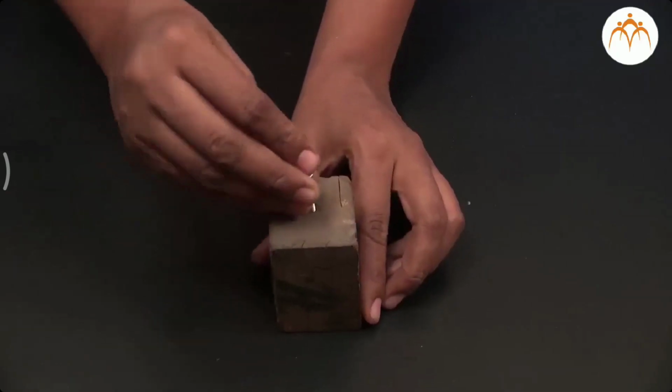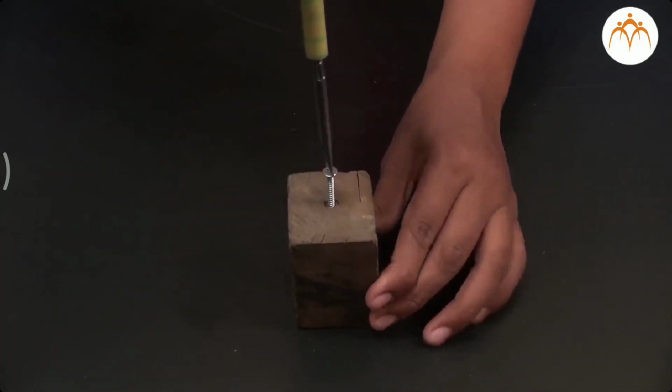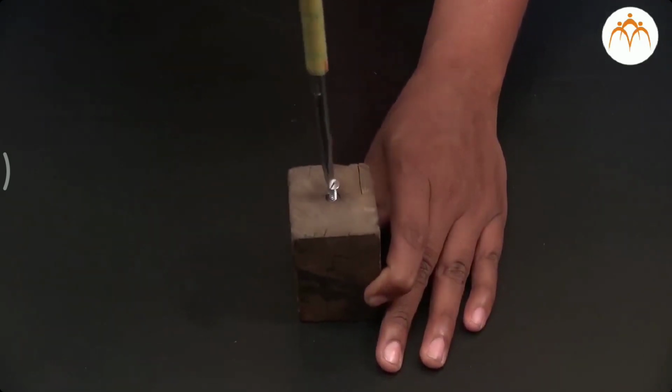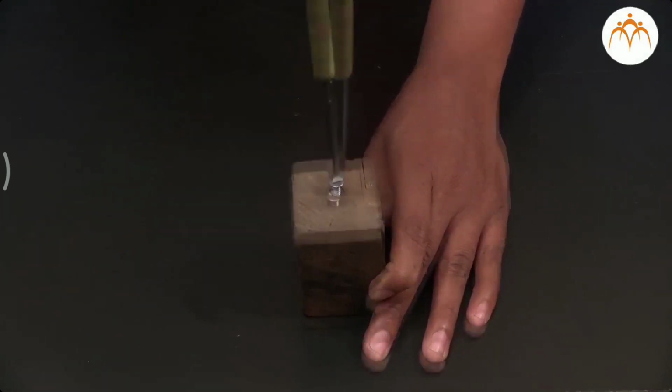Just like the right hand rule, we can find out the direction of magnetic field if a screw is assumed to be held along the conductor and the screw is rotated such that it moves in the direction of the current. Direction of magnetic field is same as that of the rotation of the screw.